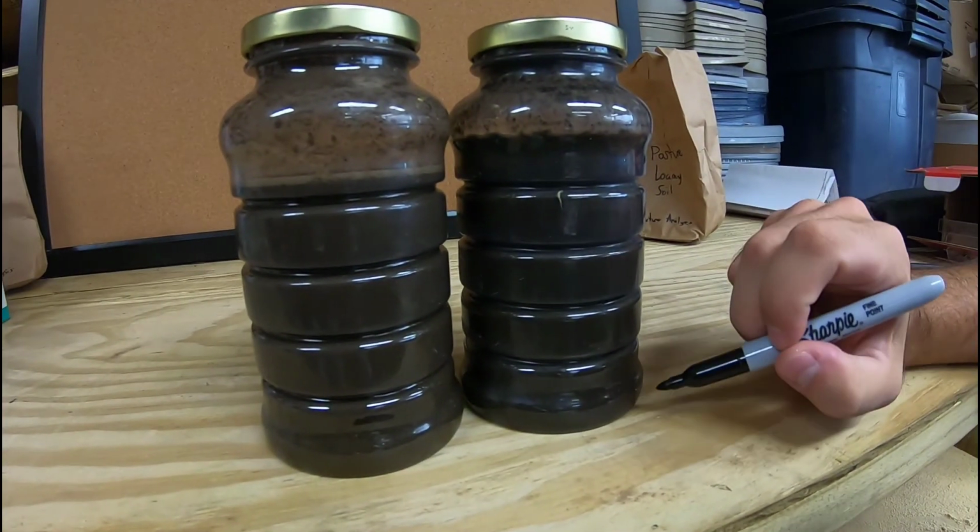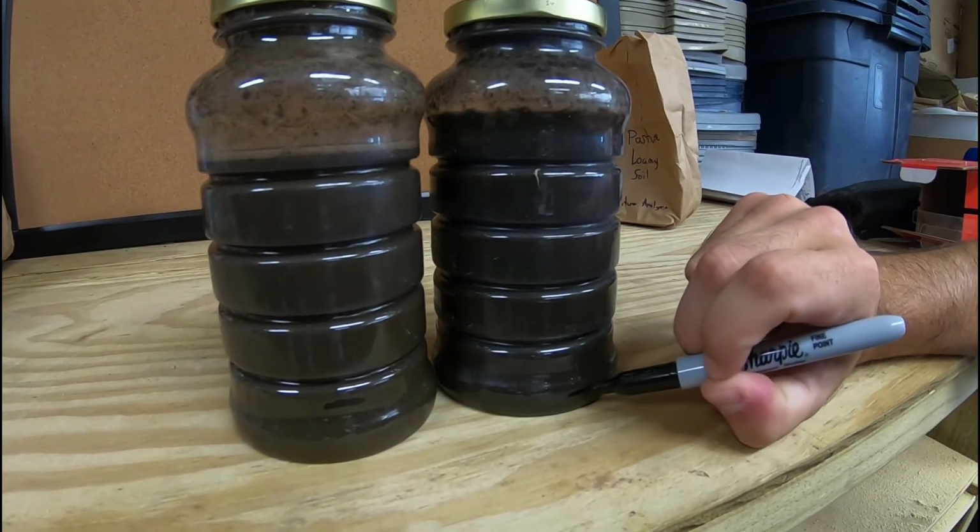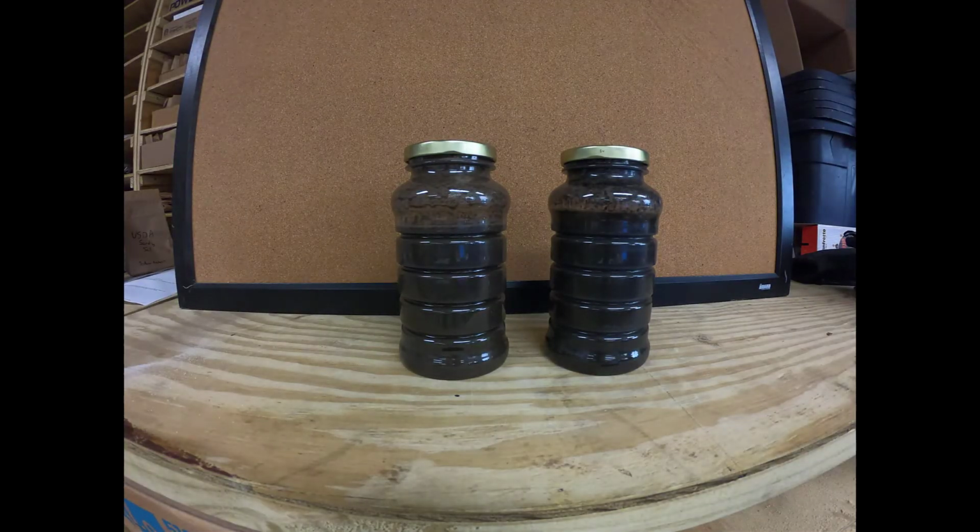If it is hard to see the settled soil line, you can try shining a light through the back of the jar. After the sand measurement, the next measurement will be taken after 2 hours. This time lapse shows how soil slowly falls out of suspension.